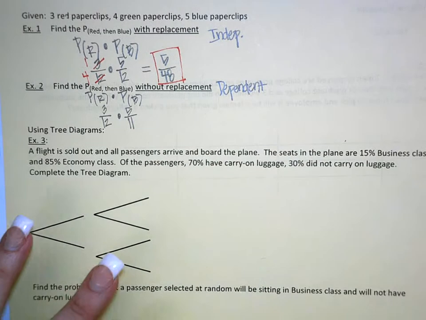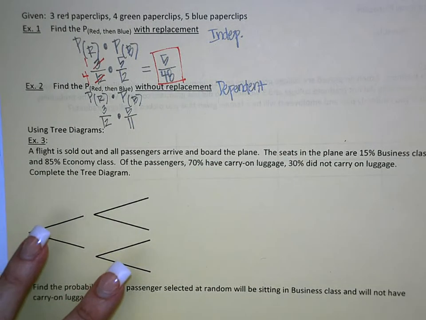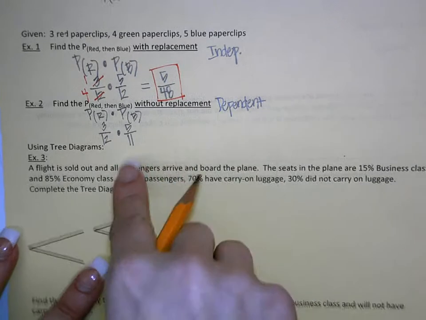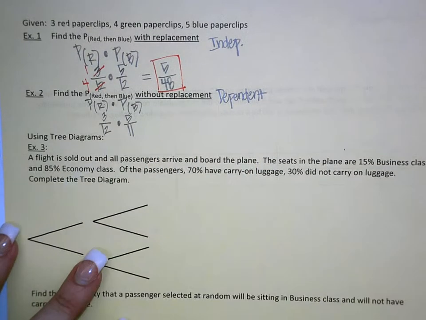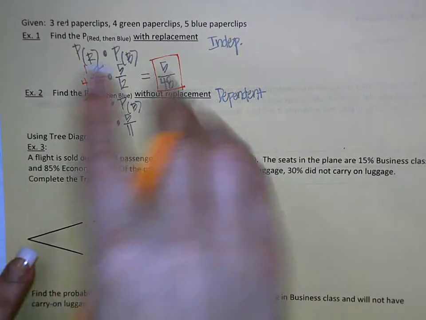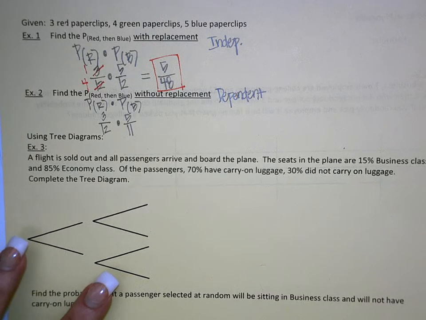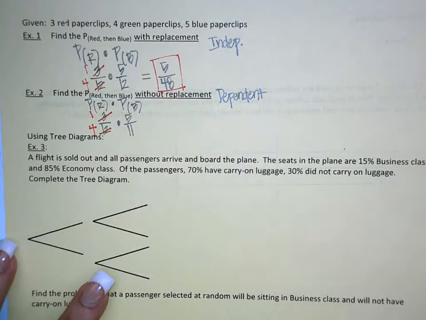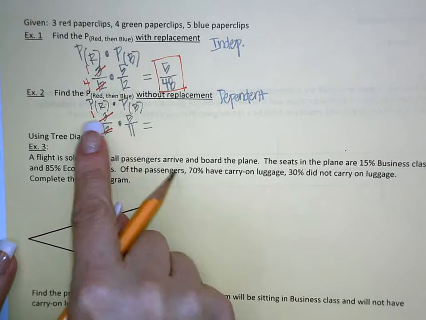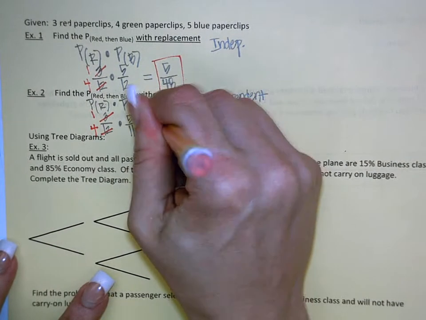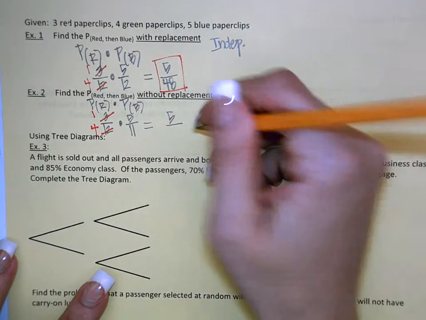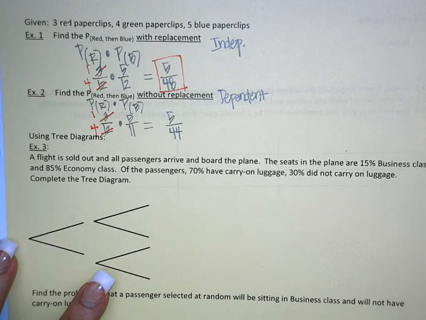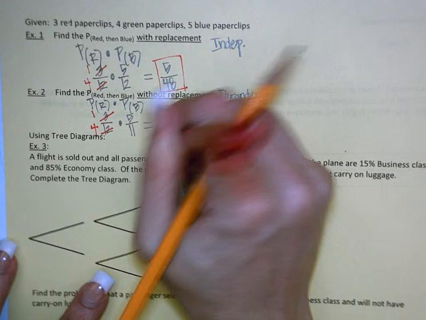Okay, so it's not really that you have to know a different formula, you just have to think about it. If I took out a paper clip and did not replace it, there's less to choose from. You're still going to multiply across, still going to reduce at the end. I'm going to reduce at the beginning because I think it's easier. You don't have to. Multiply the numerators together, it gives you 5. Multiply the denominators, 4 times 11 is 44. That is fully reduced. That's your answer.